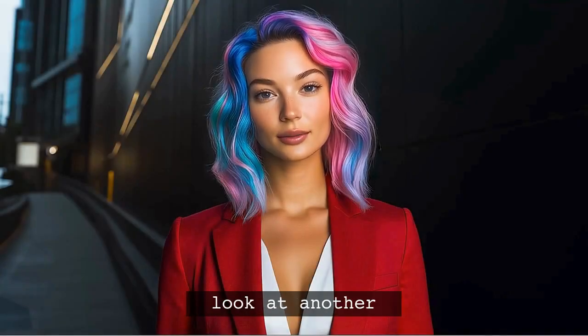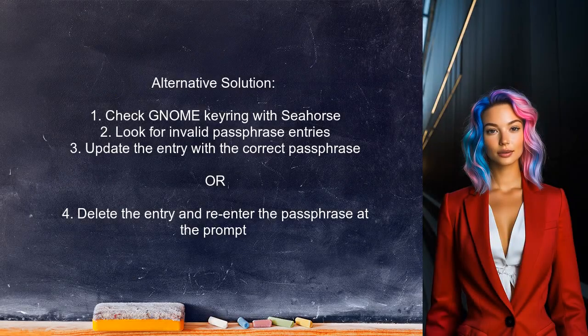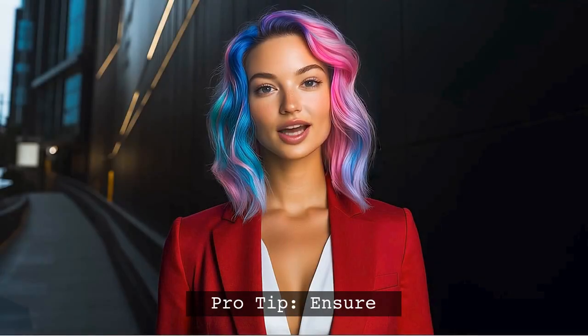Let's take a look at another one. One user found that the issue was caused by the GNOME keyring holding an invalid passphrase for their SSH key. They discovered this by using the Seahorse application, which showed an empty entry for the passphrase. After correcting the passphrase, the problem was resolved. They also mentioned that deleting the incorrect entry and re-entering the passphrase at the prompt could fix the issue as well.